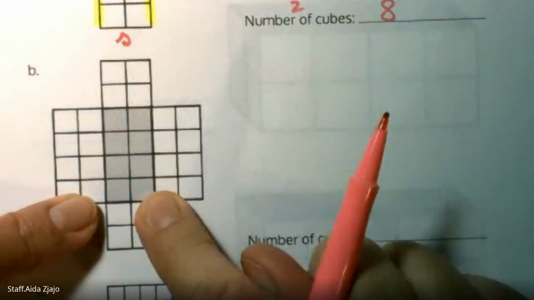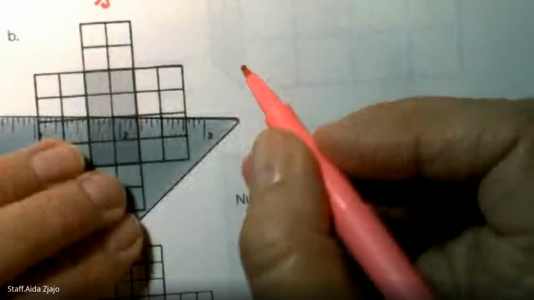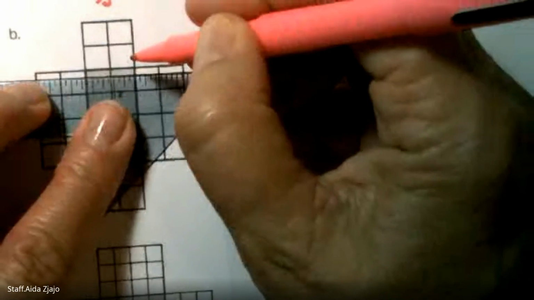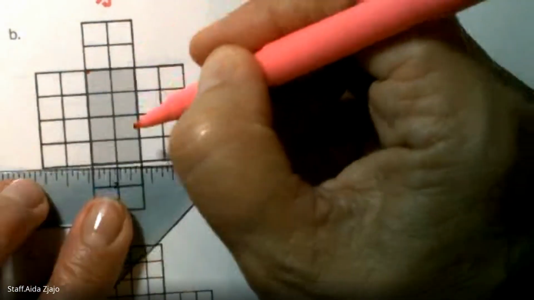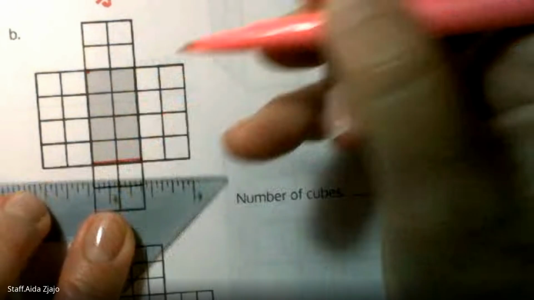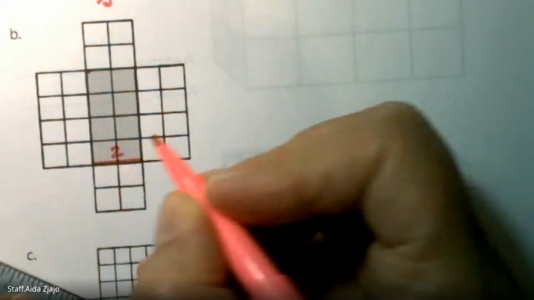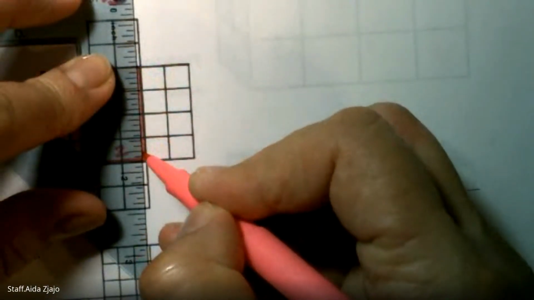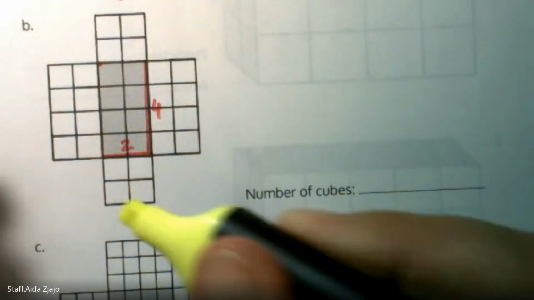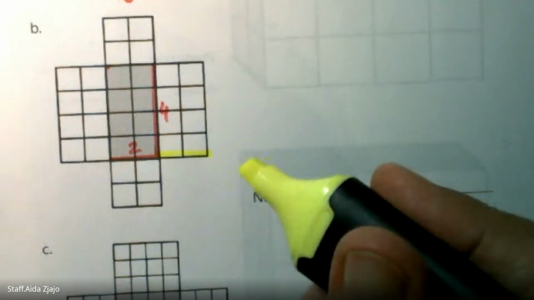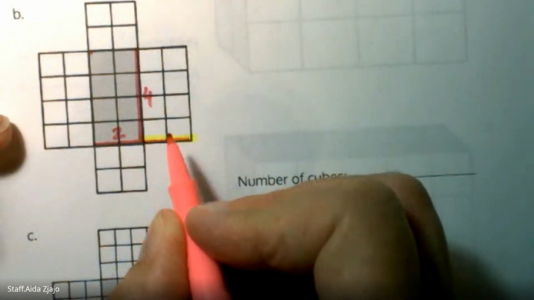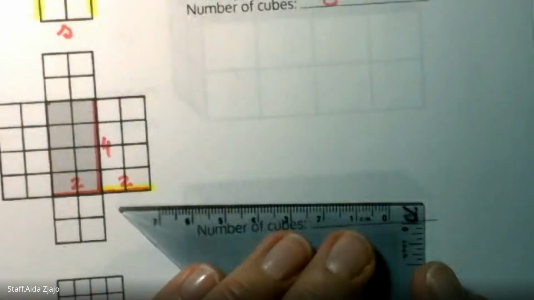By knowing what we're looking for, we are looking for the length and the... so if this is the length, let's see, I'll take this one here. Length is 2. Okay, the width is 4, and then the height, that is connected to it, is 2. So we have the length, the width and the height. So I can create this shape, this prism.